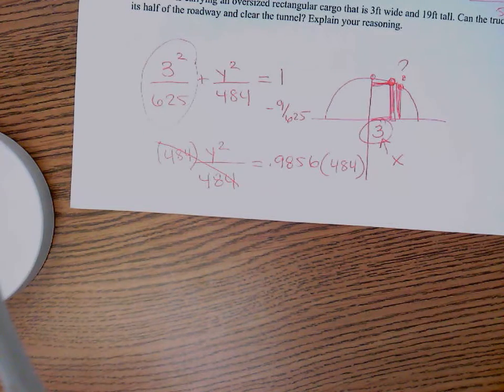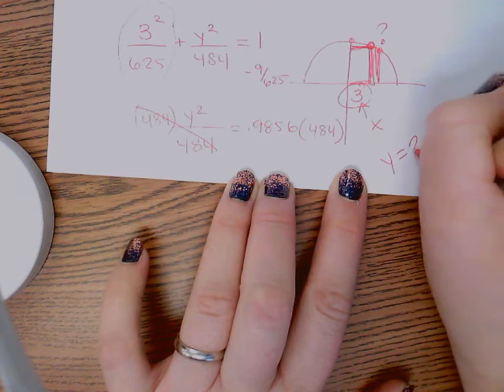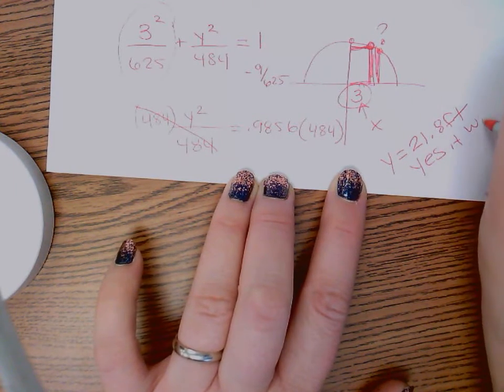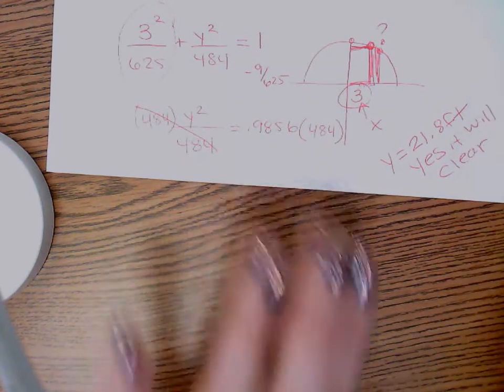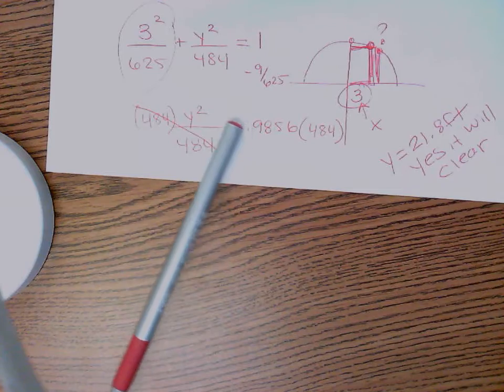So what would you say for your conclusion? I got that y was 21.8 feet. So yes, it will clear, right? Because it only needed to be 19 feet to make it under the tunnel. All right.